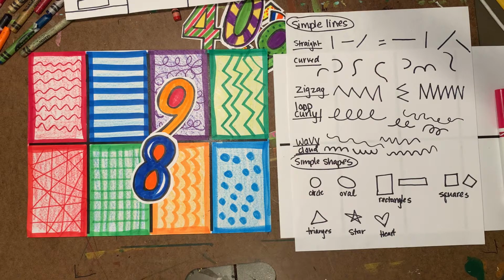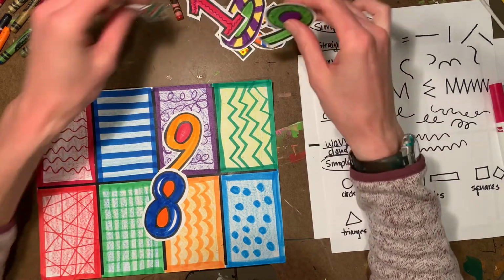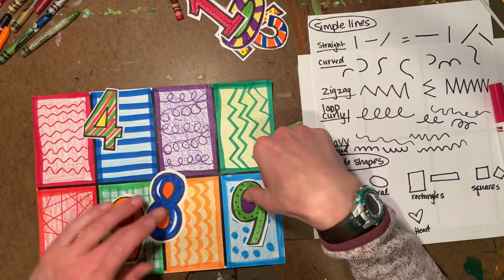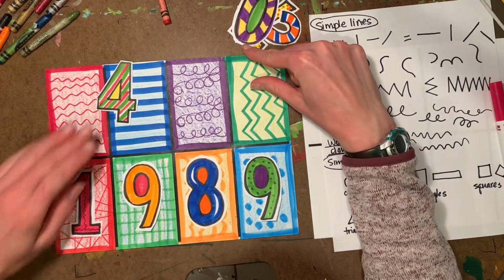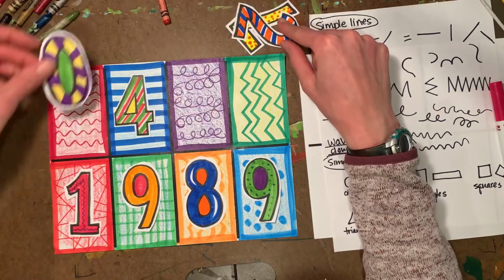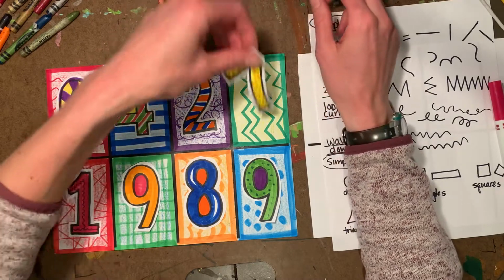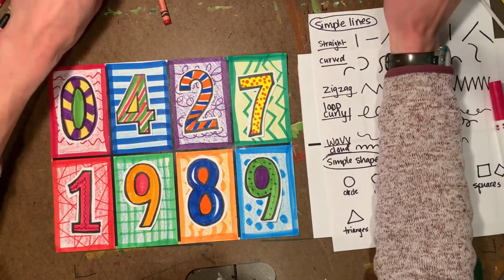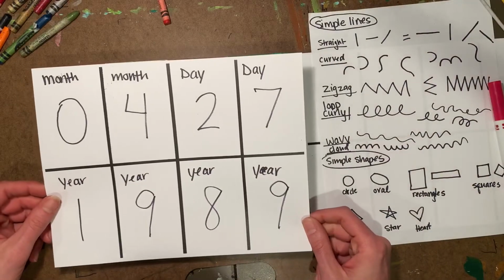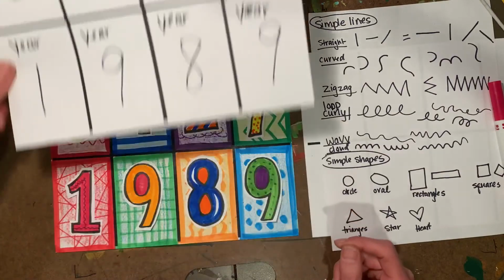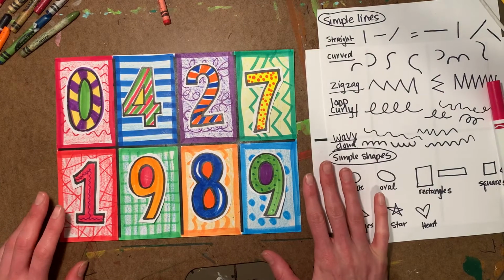All right, let me clean up my workspace a little bit so I can move on. So now I get to arrange. Let's arrange the numbers first. So mine was 1989 and April 04 27 1989. Let me make sure I check my example just to make sure. Double check. 0427 1989. I cracked the code. The code is correct. So that's the way I would go about gluing.